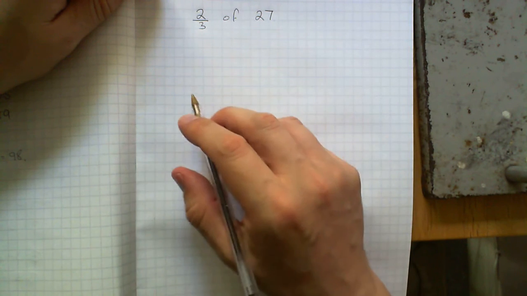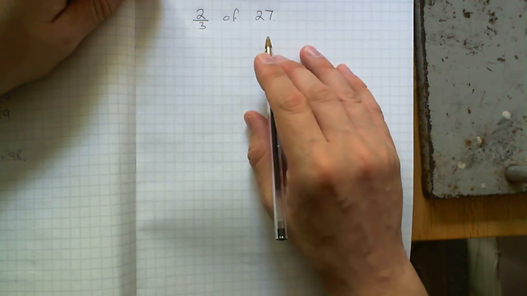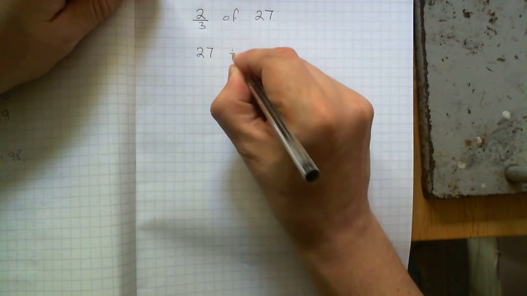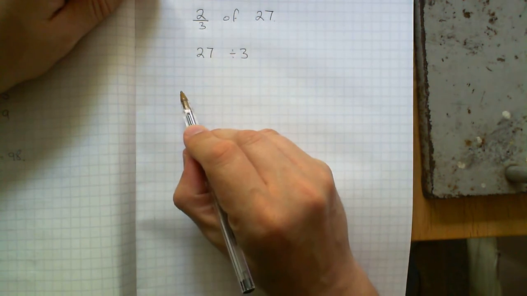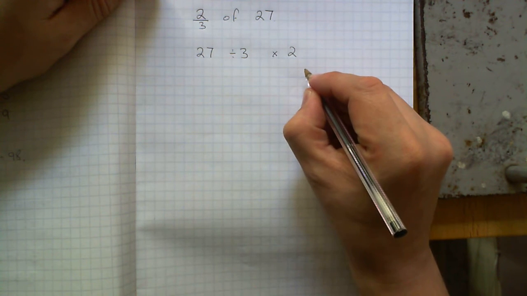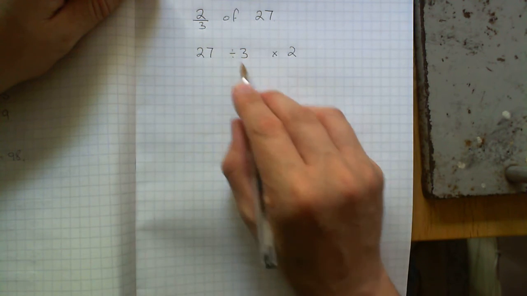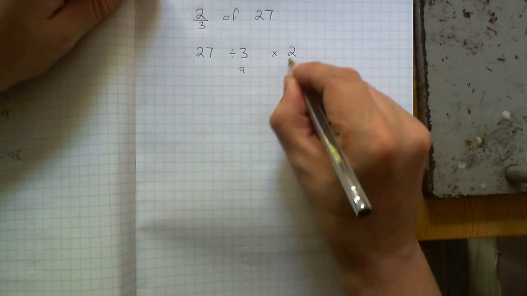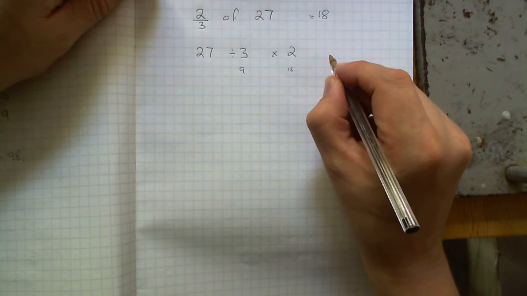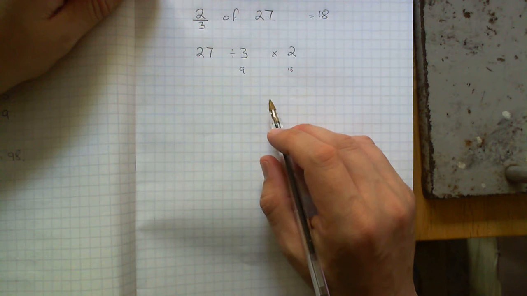Okay, so there are a couple of techniques which we can do. So if you're using a calculator, the way I would suggest doing it is 27 divided by 3, so that's your denominator, and then timesing that by 2. Okay, and that will get you your answer. So 27 divided by 3 is 9, times that by 2 and you get 18. So that is a method you can use with a calculator, or if the numbers work out nicely.